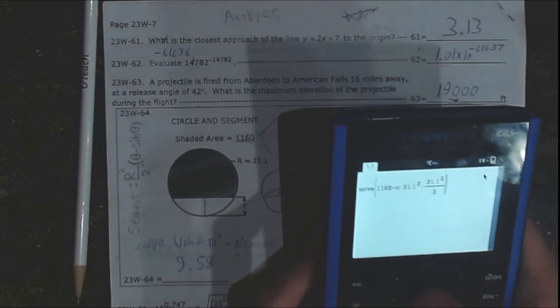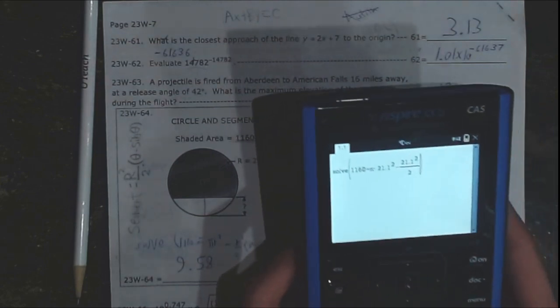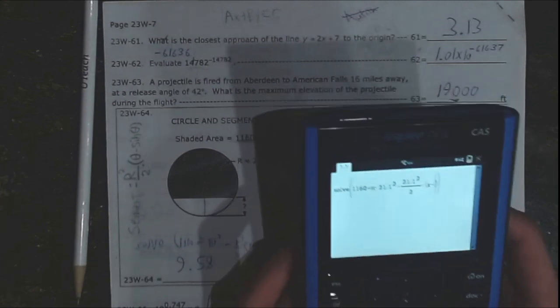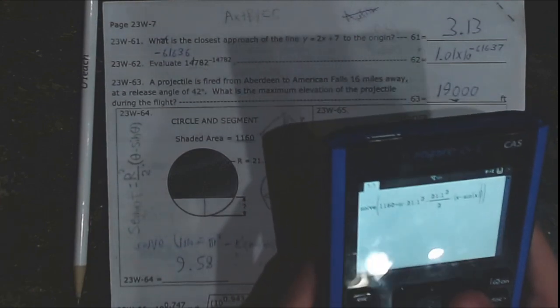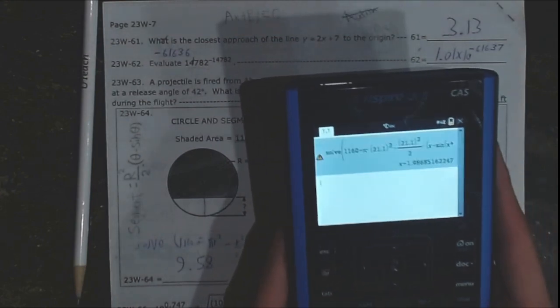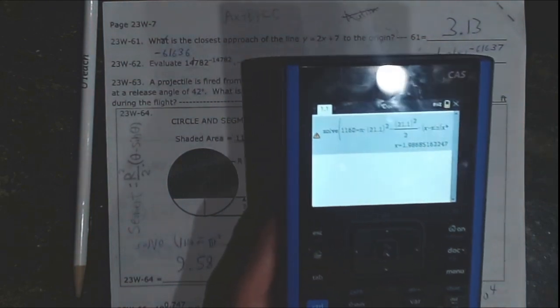Again, let's just change this to radians right now. So r squared over 2 times (x minus sine of x), comma x, and I get my value of x in radians.